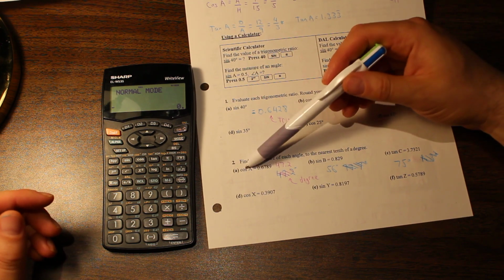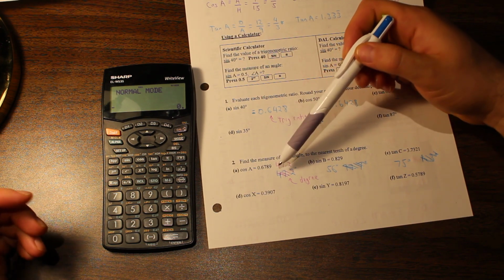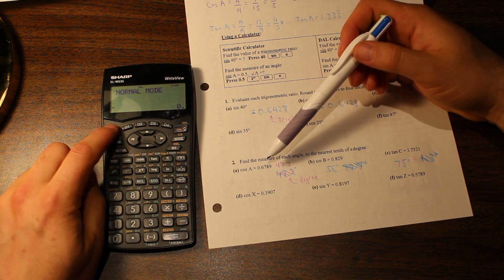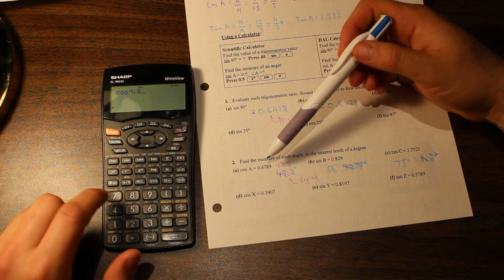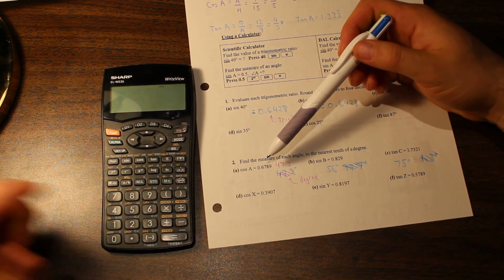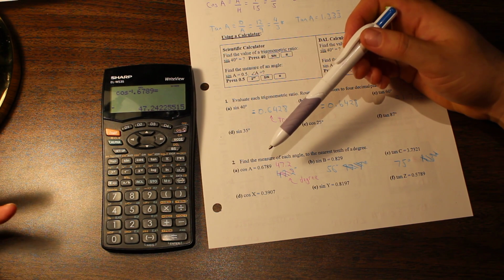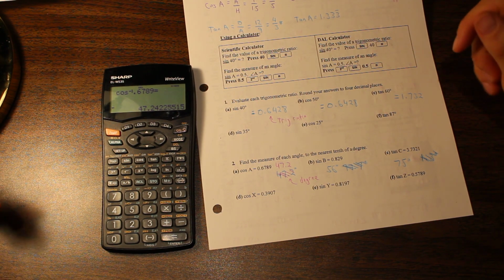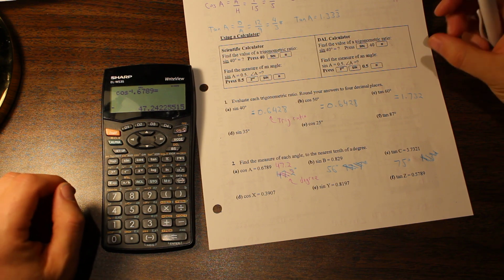So if I gave you cosine A equals this decimal, I'm really saying how many degrees is angle A? So second function cos, decimal 6, 7, 8, 9. It's 47.2. How many decimal places do you round to on this? I don't know. 1 decimal place is usually pretty safe.